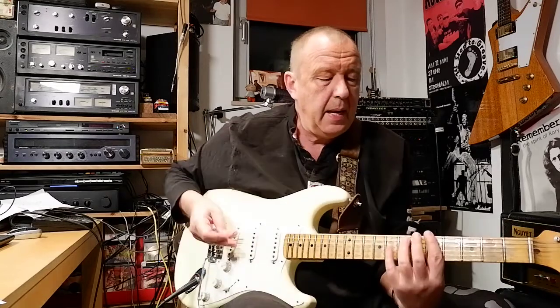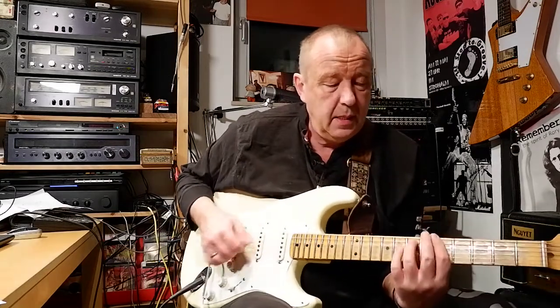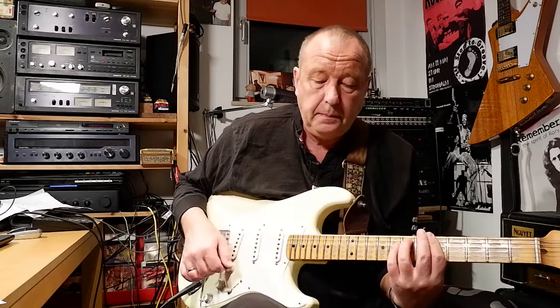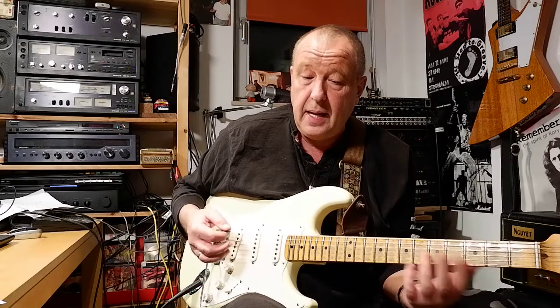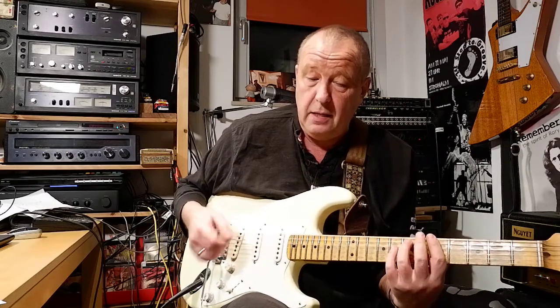Okay, if we have, for example, this chord progression A minor 7 and D7, we have to think what scale we can play over, or what mode. That means the tonal center is A minor 7, and we can play, for example, in Aeolian Mode.